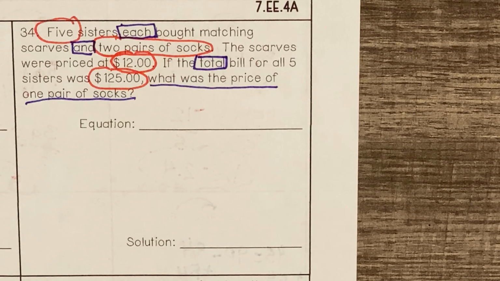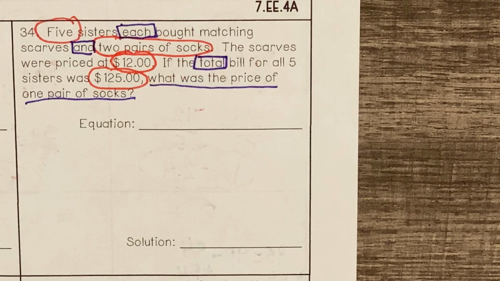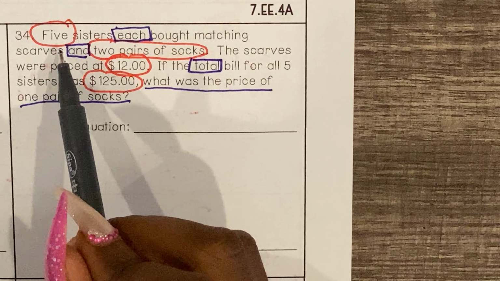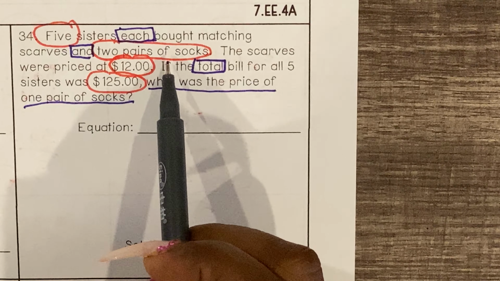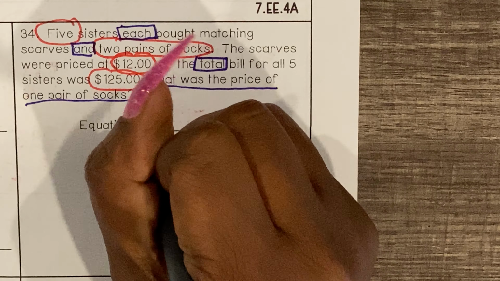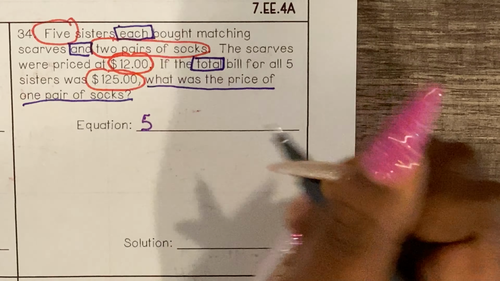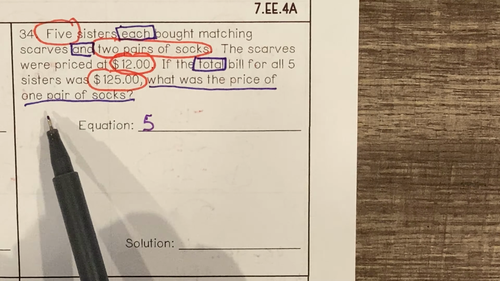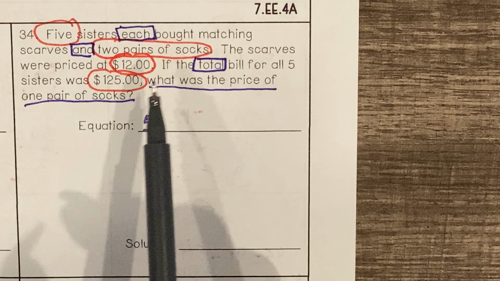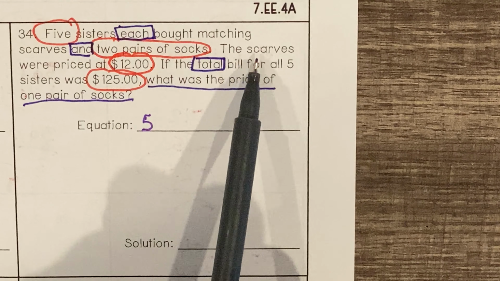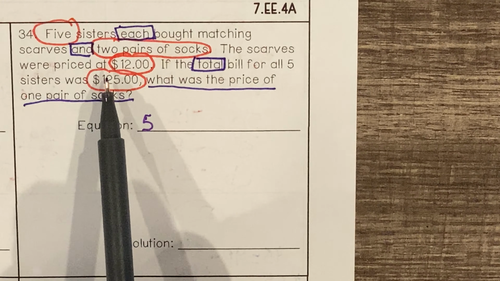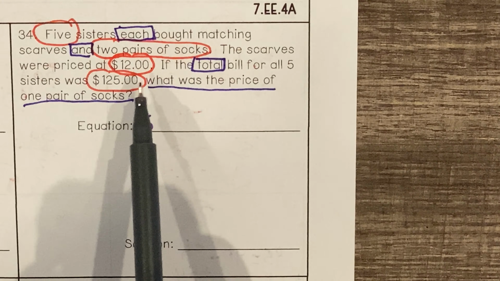So let's see what this equation would look like. How many sisters each had scarves and 2 pairs of socks? 5. So we're trying to find the cost of the socks. We know that the scarves were priced at $12 each.